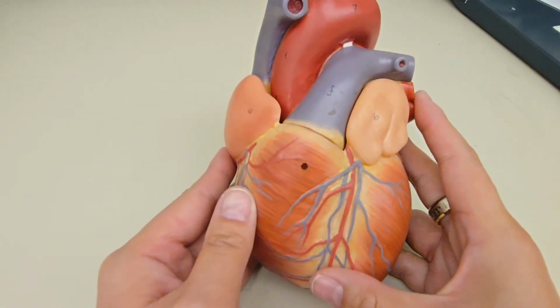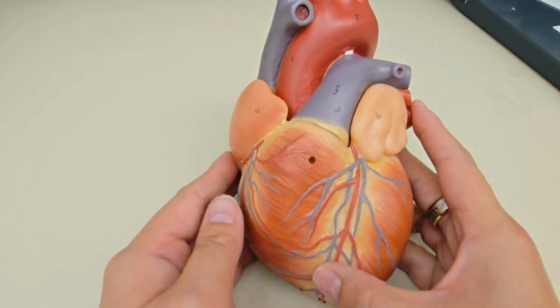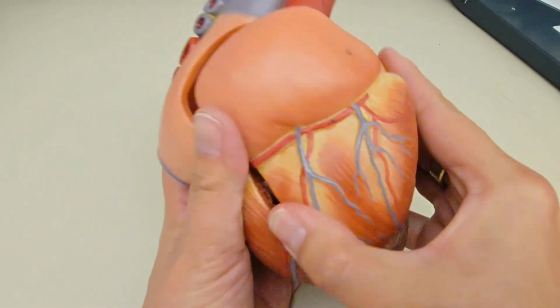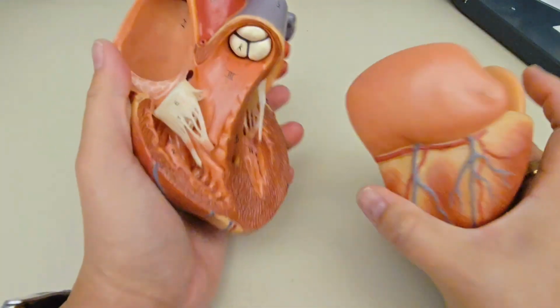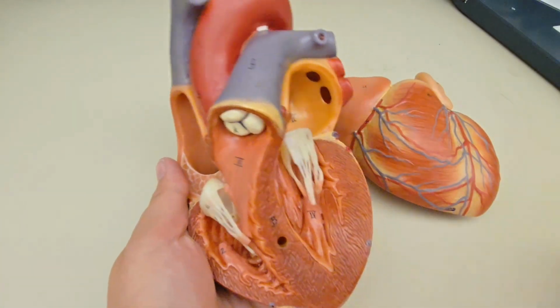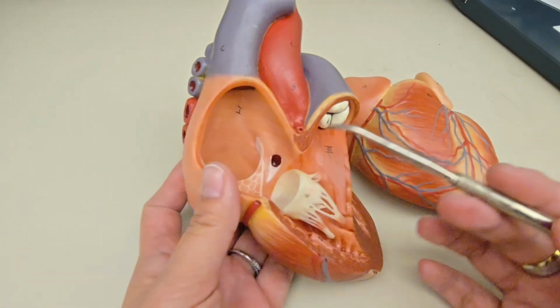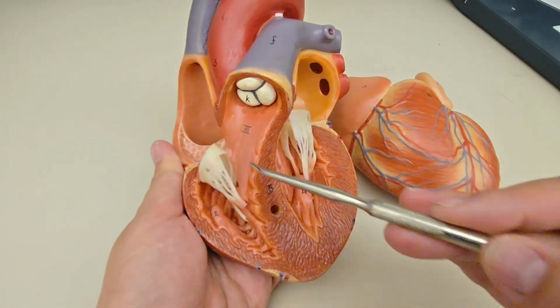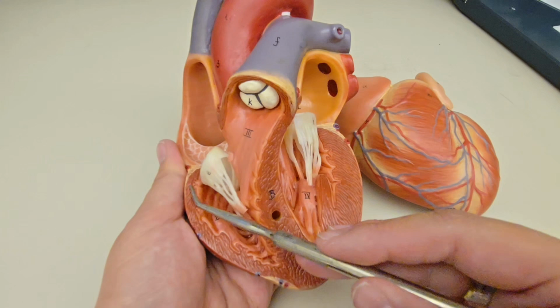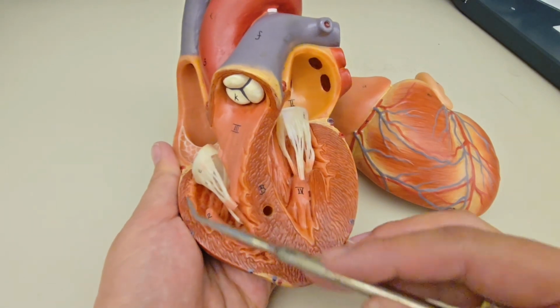Now, moving on into internal structures of the heart. Here you have again the right atrium and right ventricle. How you can tell is by the thickness of the myocardium layer.